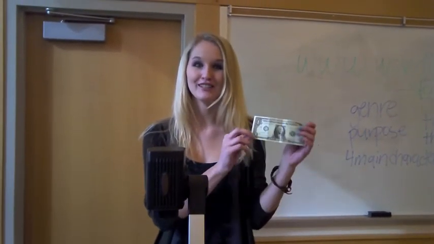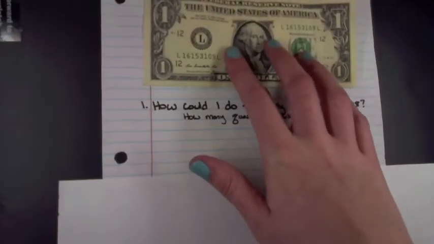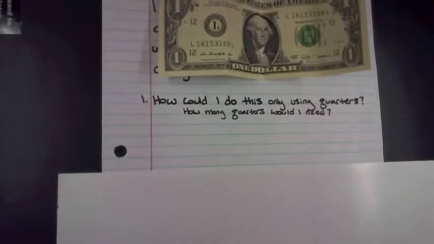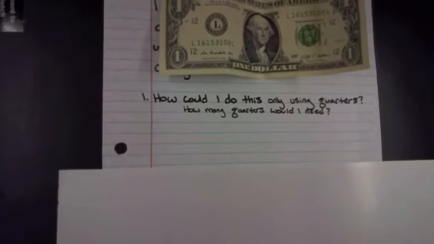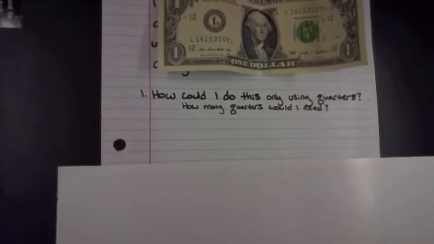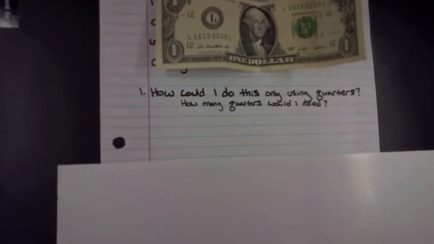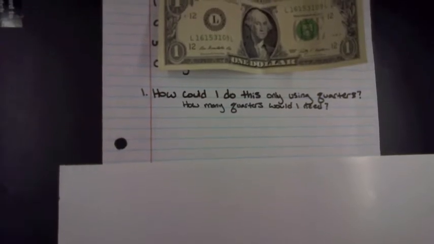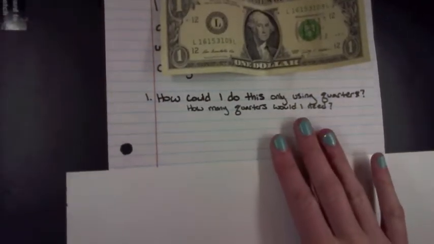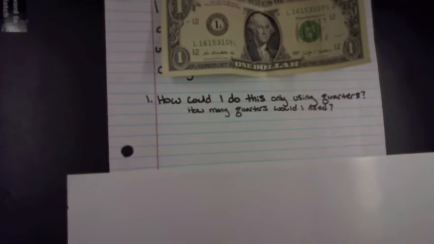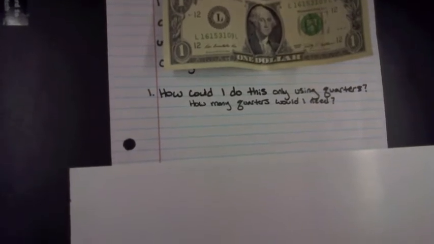I'm going to have a lemonade stand outside of my house. A customer came up to me and asked me if I could give him change for $1. Here's the $1 that I got from my customer. How could I give him change back in quarters? Does anyone know how many quarters are in $1? I think 4 quarters is in the dollar. Good job. So how much value is 1 quarter worth? Is it worth 25 cents?